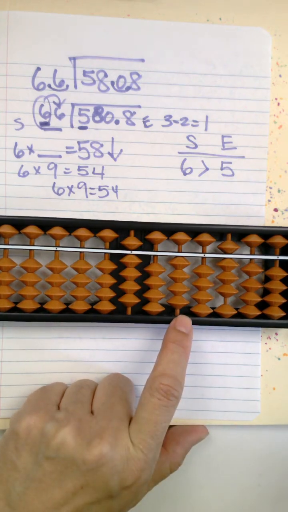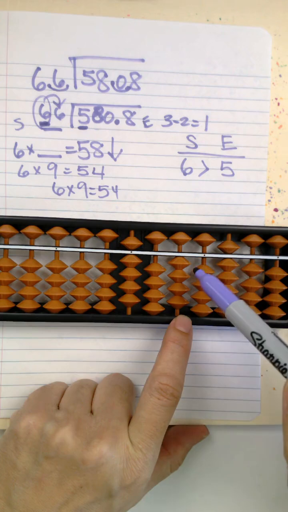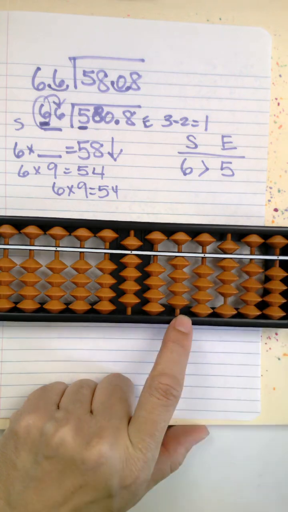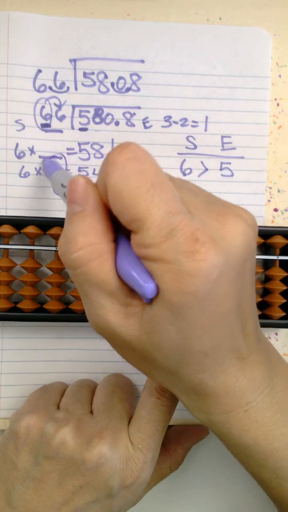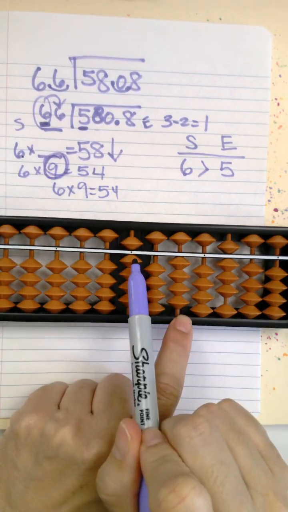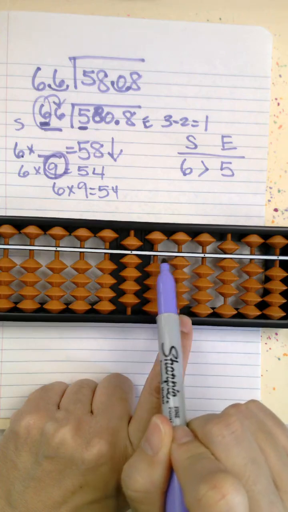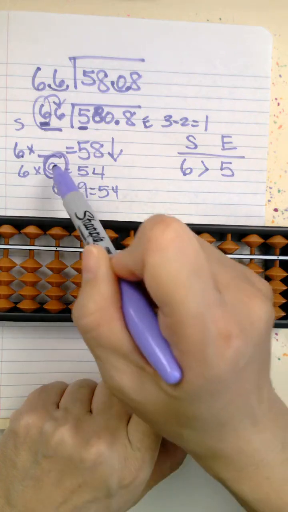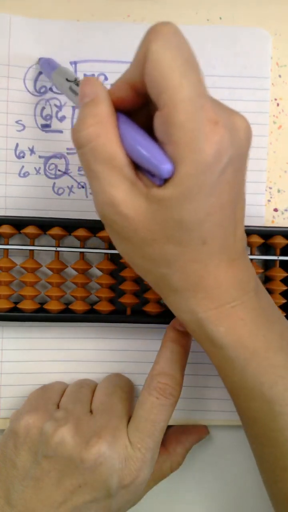Now we're getting more complicated, because I don't have enough beads to take away 54. How did I get 9? Oh, because the 9 is right here. 6 times 9, I have my answer here, 54. So I take away 50, I take away 4. Then I do it again, 6 times 9.